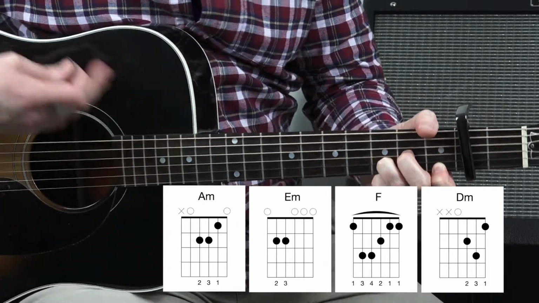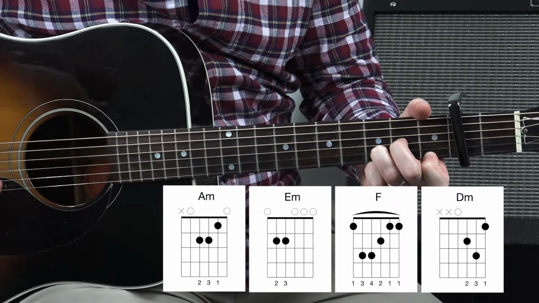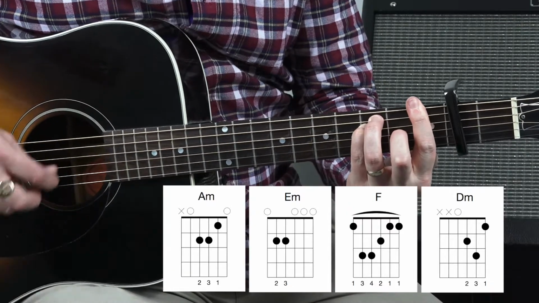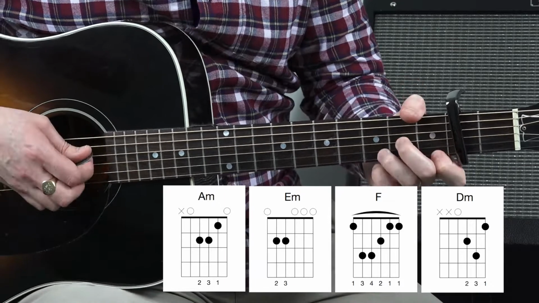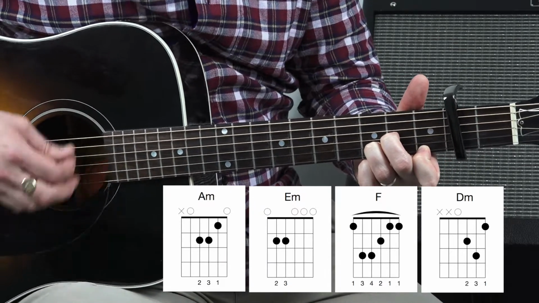Okay, so you play that twice around, and then you're going to go to the pre-chorus, which is going back to our F major, and then E minor, 2, 3, 4, to D minor, 2, 3, 4, 5, 6, 7, 8.